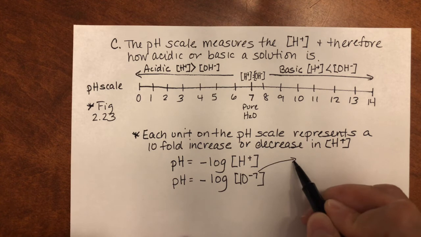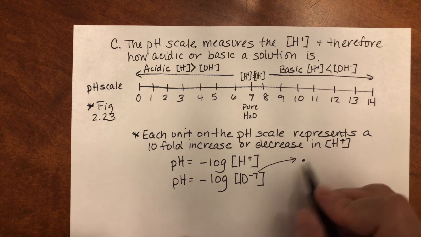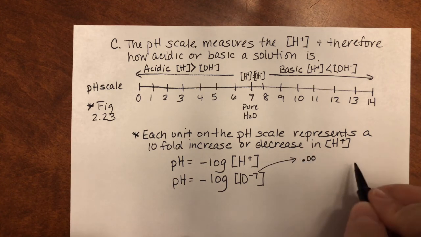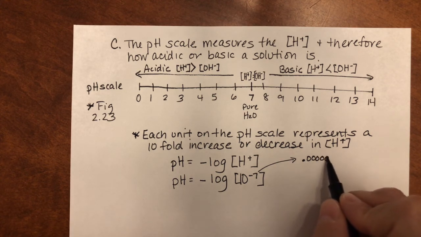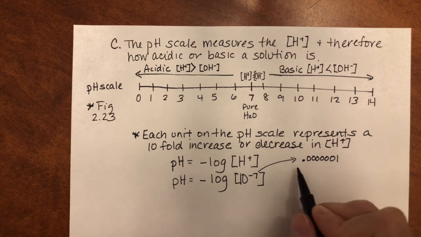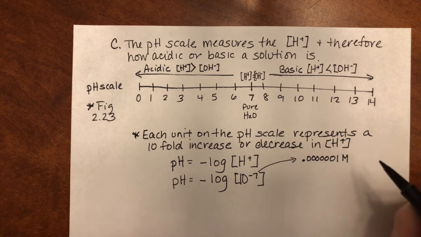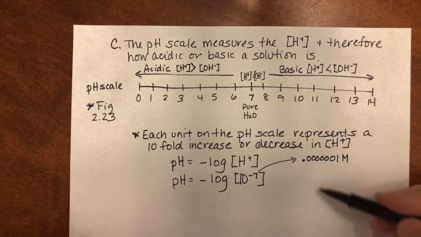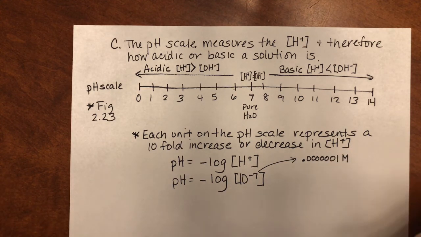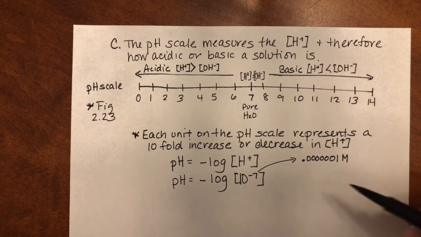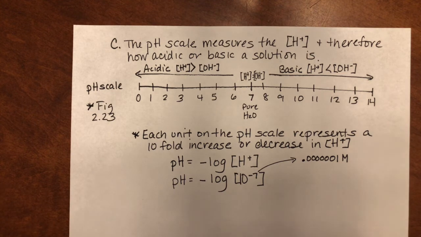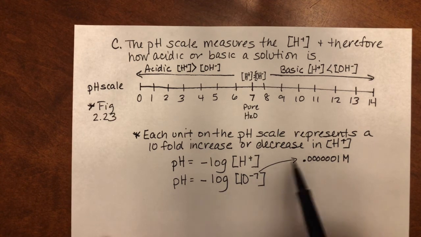I'm just going to draw a little arrow here. It means point, and then you do 6 zeros. You move your decimal place over 7, so that point places. So you need 6 zeros, and then a 1. All right, and then this is the molar concentration, meaning that in a liter of water, this is the molar concentration inside of there. That's the concentration of hydrogen ions in 1 liter of the solution. All right, so we're talking about very little hydrogen ions, but it can make a big impact in a cell. And so that's what 10 to the negative 7 means.